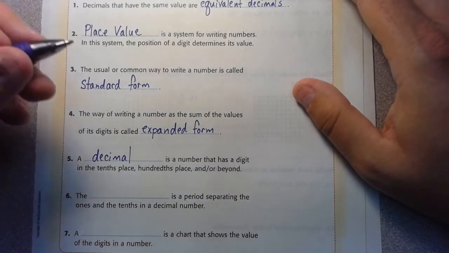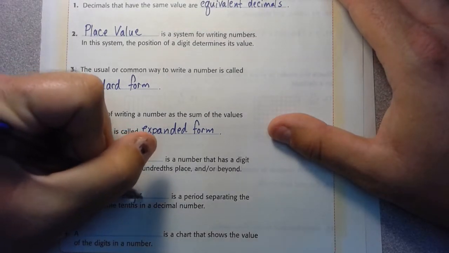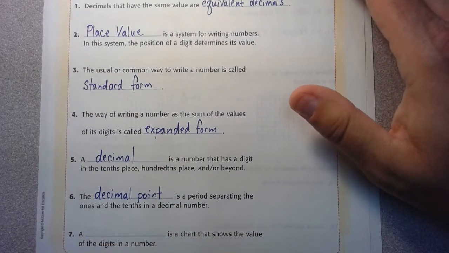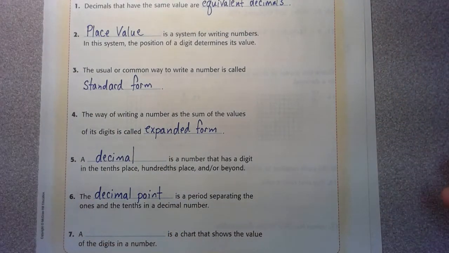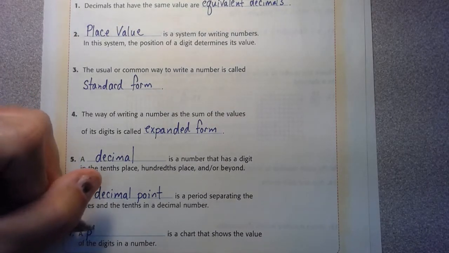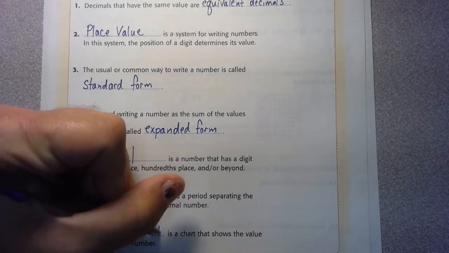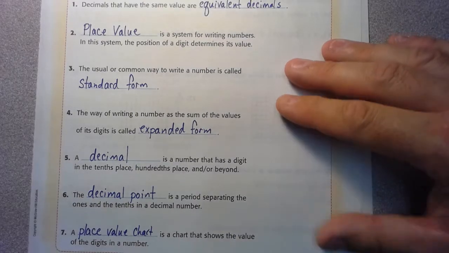What is that one, Lauren? Decimal point. Yeah, thank you. And then the last one, a blank is a chart that shows the values of the digits in a number. What do you have, Colton Grubb? Number 7. Good job, bud. Place value chart. Good.